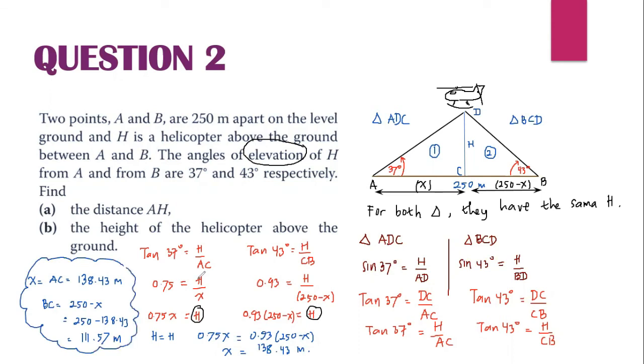Okay, so what about distance AH? The distance AH. That is very easy, right? Okay, students, now we're going to find the distance AH. AH is, I think, from A to helicopter, right?